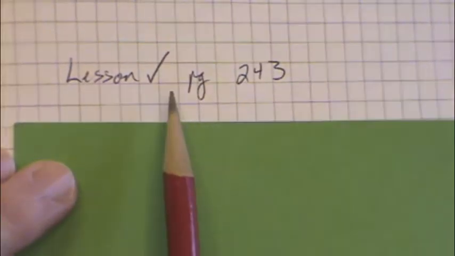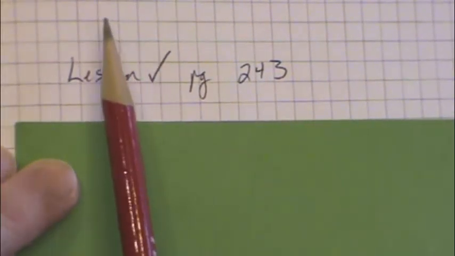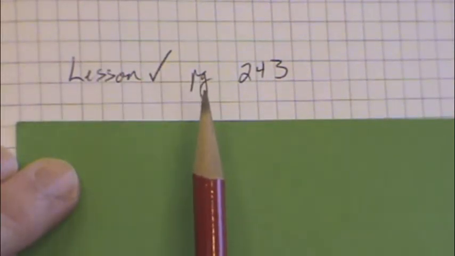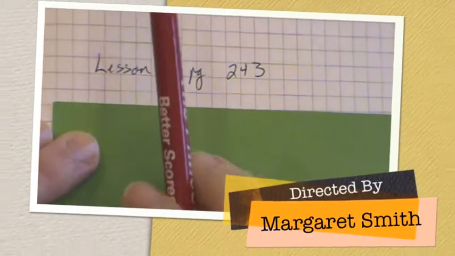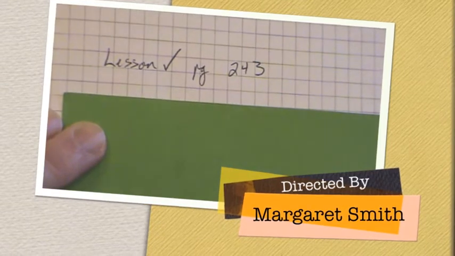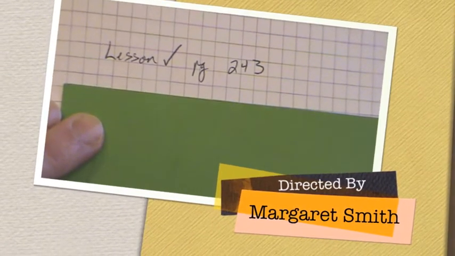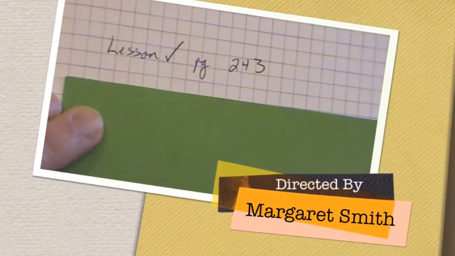Finish it up, please, with a lesson check on page 243. Now, the math in this is very, very simple. I need to know that you can draw these graphs, figure out these equations, and it all makes sense to you. If you don't feel confident of that, then talk to me for some extra help tomorrow.